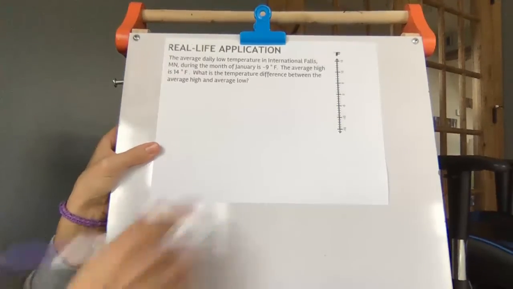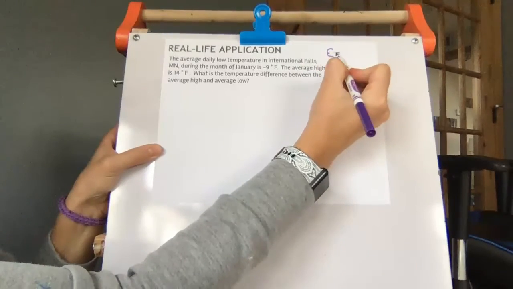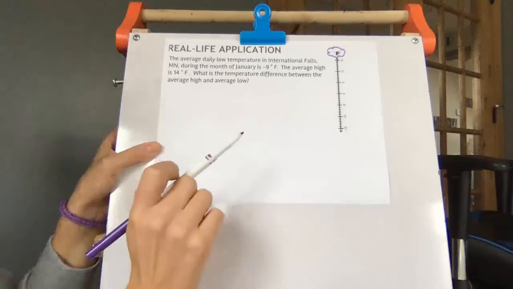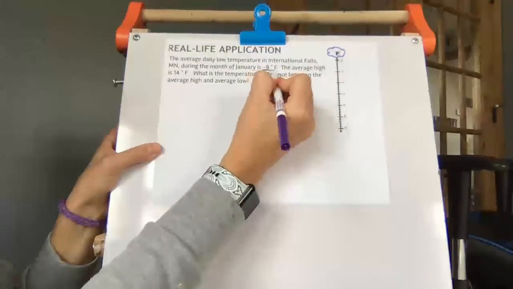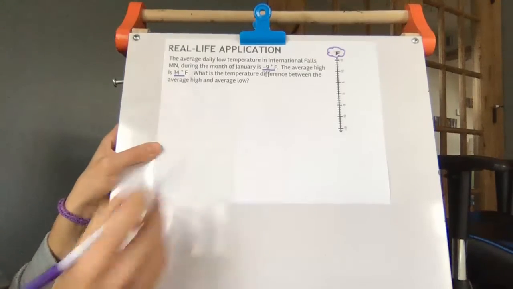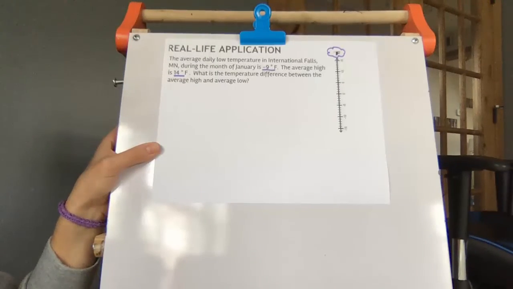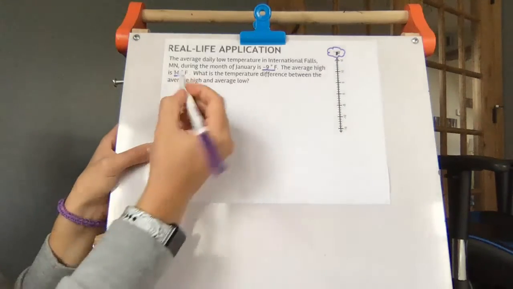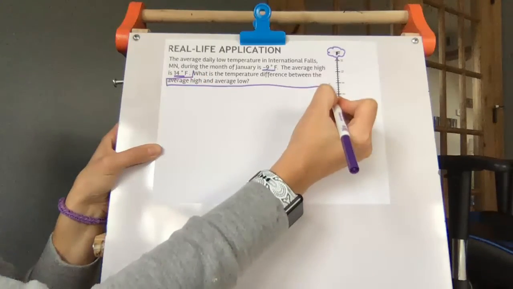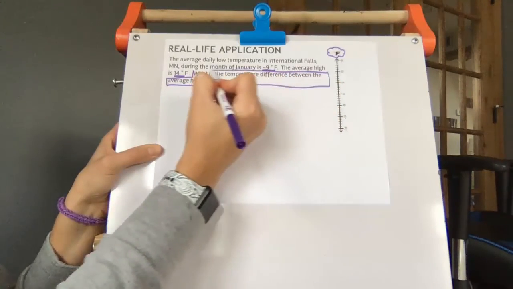Still working with temperature, we have our thermometer over here. We're measuring in Fahrenheit. The average daily low temperature in International Falls, Minnesota, during the month of January is 9 degrees Fahrenheit. You need to fill in 9 degrees. The average high is 14 degrees Fahrenheit. You need to fill in 14 degrees. What is the temperature difference between the average high and the average low? So we need to figure out the temperature difference between the average high and the average low.